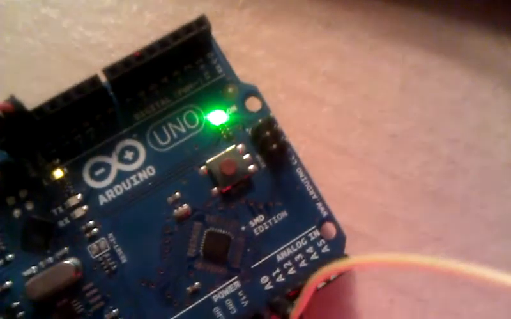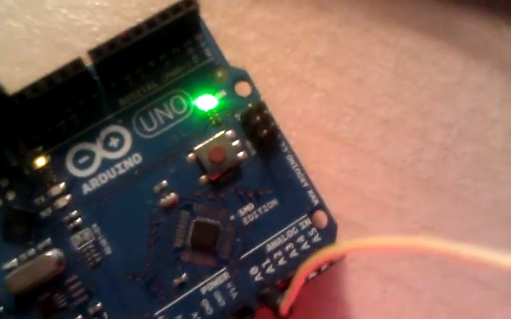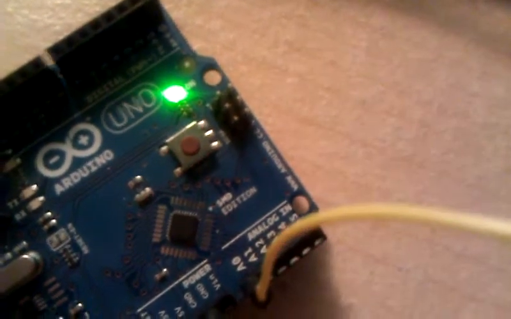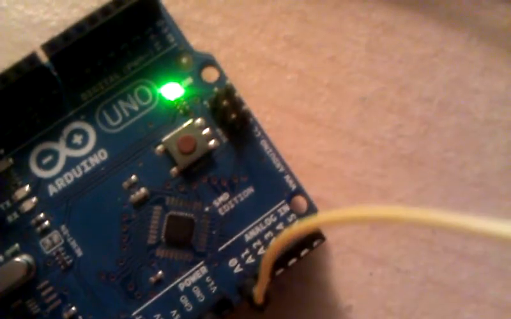That's exactly what's going on with the LED. It's either turning on or off. And analog can give values from 0 to 1023, depending on how much voltage is going in. 0 corresponds to 0, and 5 volts corresponds to 1023.